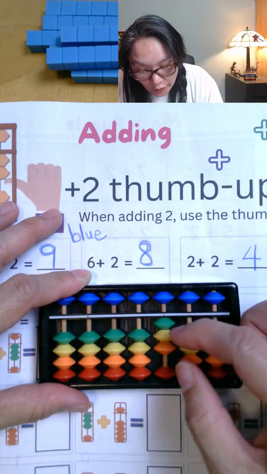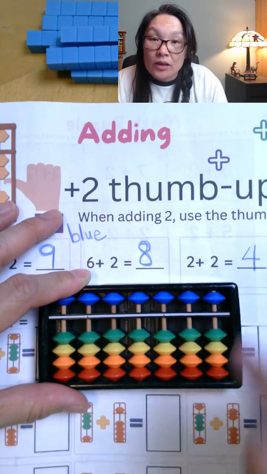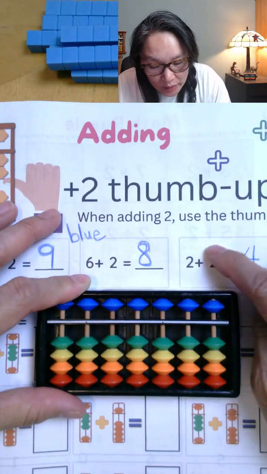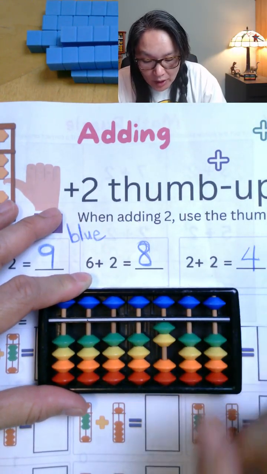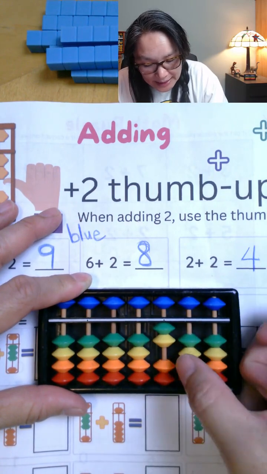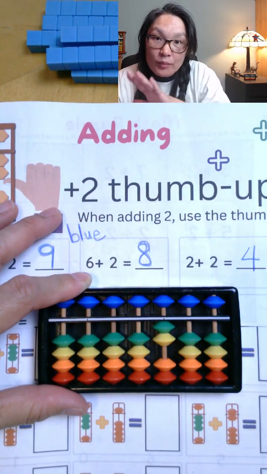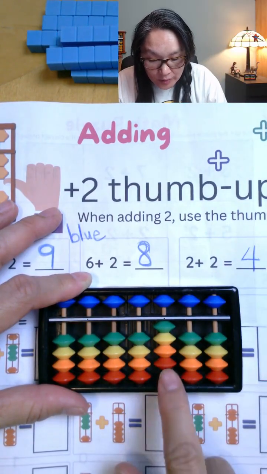So here we do 4. We don't memorize our doubles in abacus. What we do memorize is how to use the add-in. When we use the add-in is always going to be different. Why? Because I want to know, do I have enough beads to add 2? When there are enough beads to add 2, this is what we call simple. Simple means there's enough, there's no need to use a formula. So I want to add the 2, so my answer is 4.